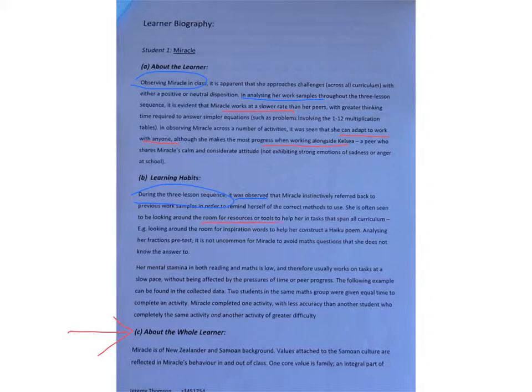Looks for resources to help her with some specific examples, identifies her mental stamina, and her learning level. So on reading this learner biography, I was looking forward to seeing how this student might have used this detailed information in planning his sequence of lessons.